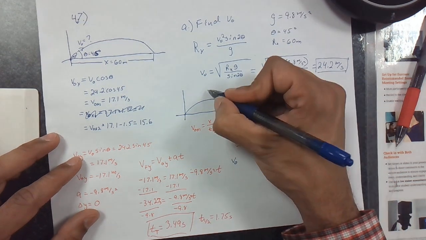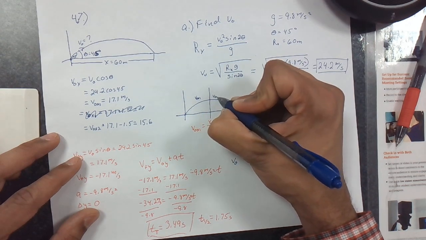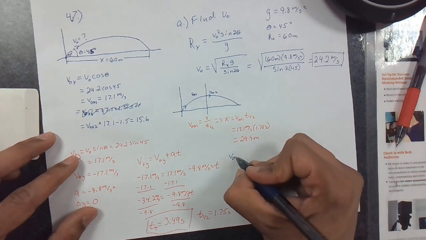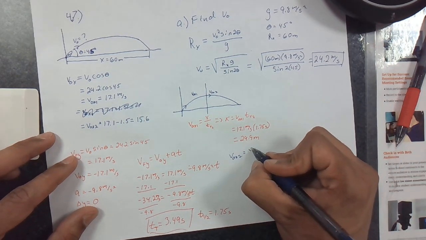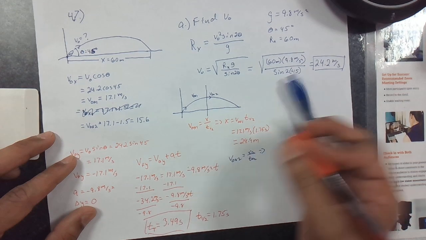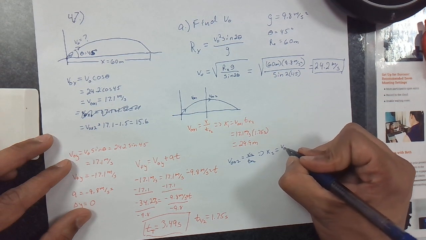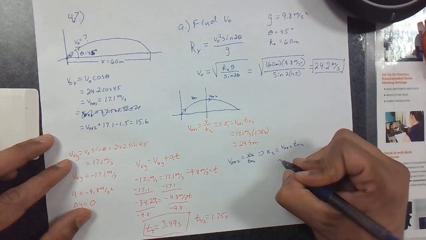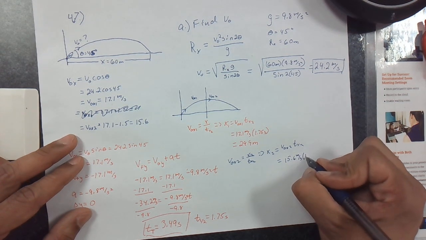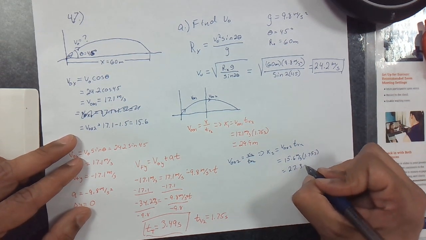And then we have to solve it for the second half. Let me just finish this picture. This is V naught x1, V naught x2. We'll call this x1, and x2 is equal to V naught x2 times t 1/2, which would equal 15.6 meters per second times 1.75 seconds, which gives us 27.3 meters.